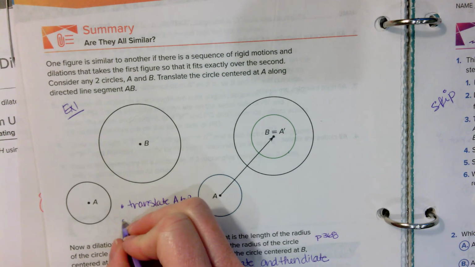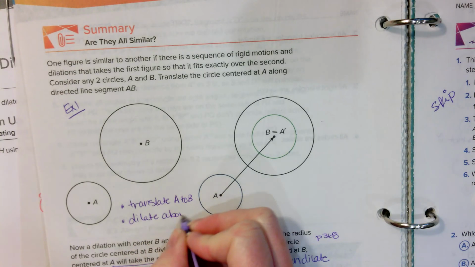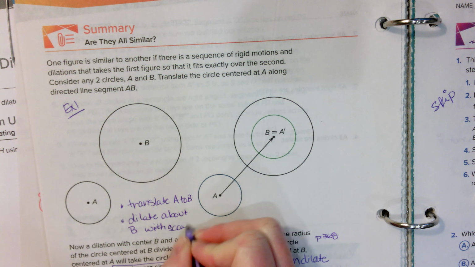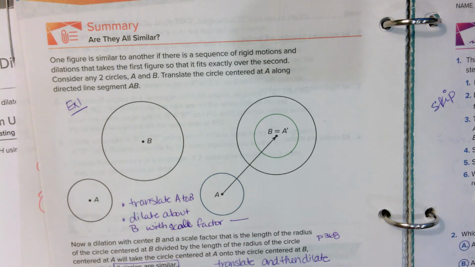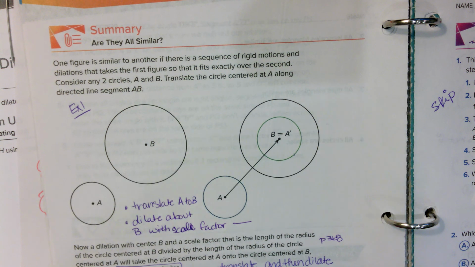So I'm going to dilate about B with scale factor. Now this is with scale factor. This is where I would need numbers. I don't have numbers in this specific example, so it's harder to do. So let's put some numbers on here.